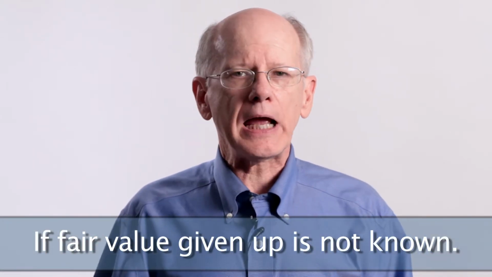One of the things about GAAP is that once you know the rule, you should be able to apply that rule to virtually any case like this. There's one more rule here. In some cases when you make an exchange, you will not know the fair value of the asset that you give up. Sometimes it's just not possible to get that number. In that situation, and that situation only, you record the new asset, the warehouse for this example, at its own fair value. Now the difference in the book value and the fair value is still a gain or loss.